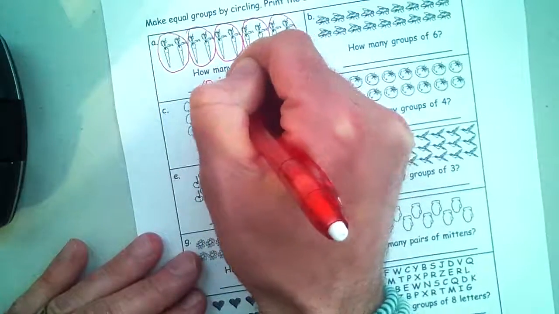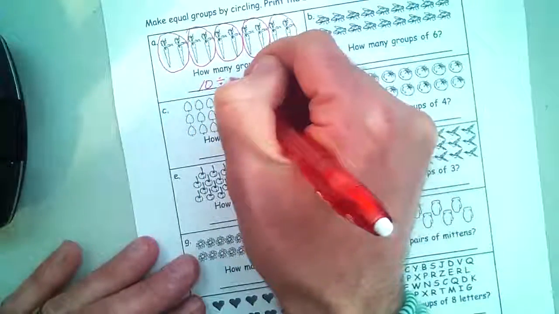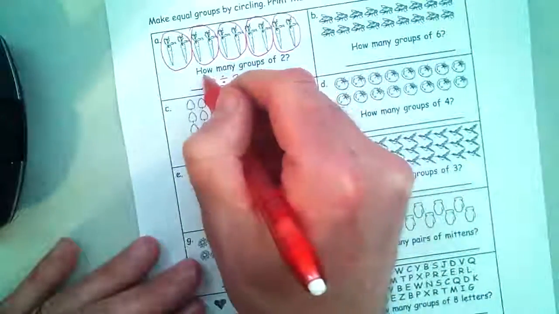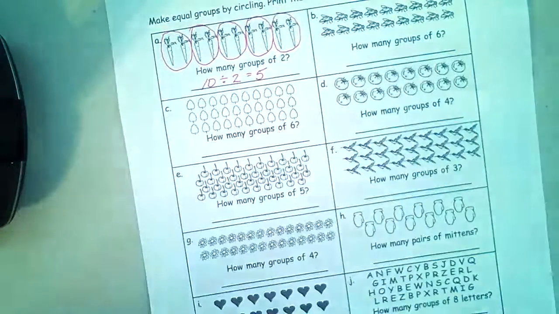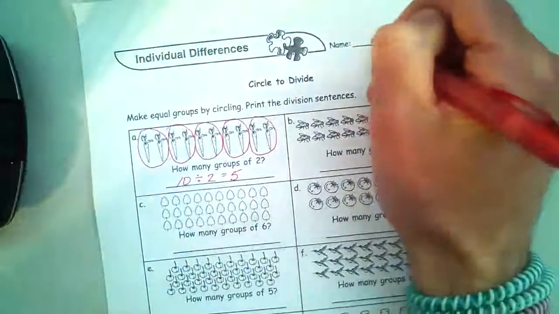And so we've got 10 carrots, and we know that each group had 2. The question is, how many groups of 2? And of course, you already know it's 5 groups. And so you can carry on through these questions up to J.